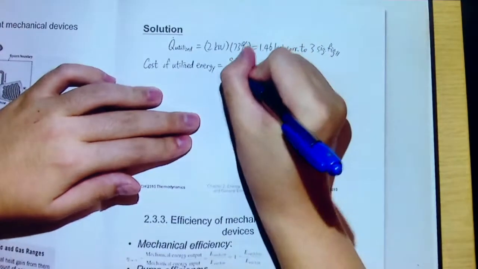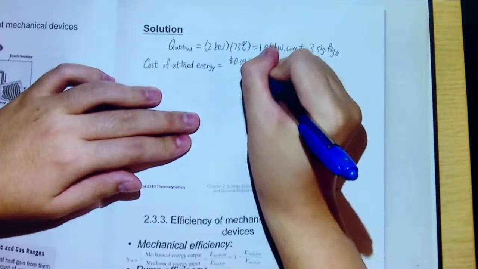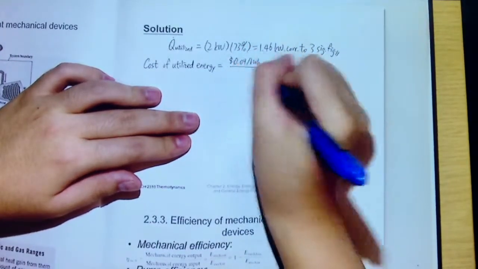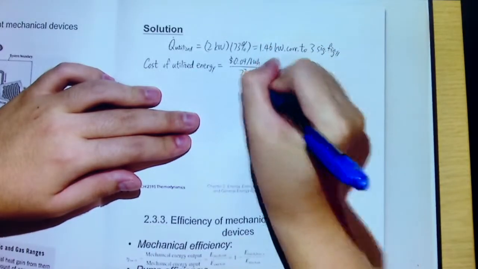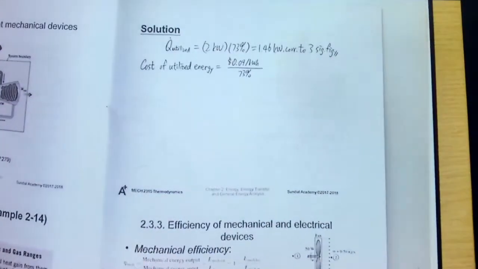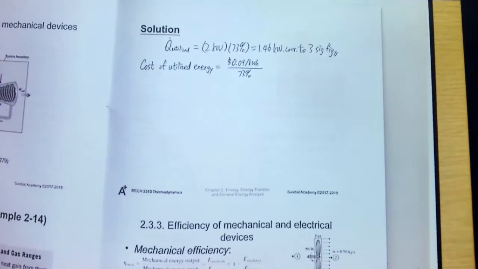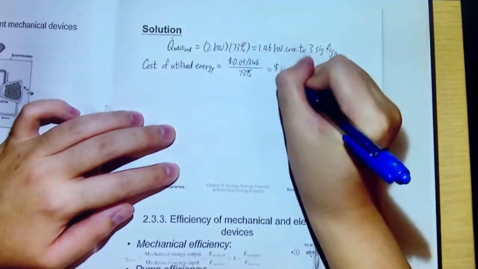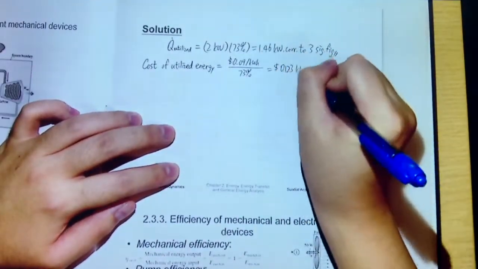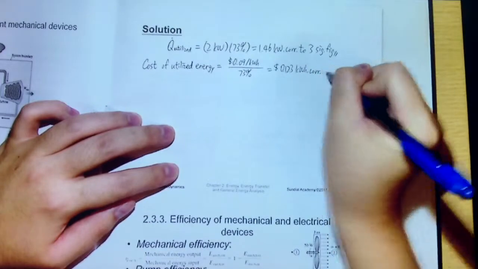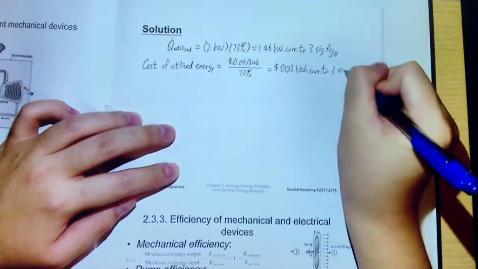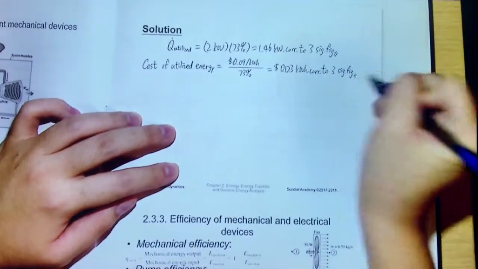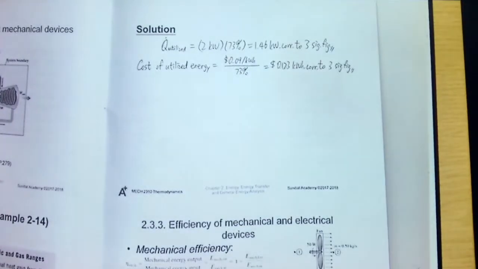So we will have 0.09 per kilowatt hour divided by 73%. And that's the cost of the utilized energy. It is actually the cost of the energy input per kilowatt hour, so it will become $0.123 per kilowatt hour, correct to 3 significant figures.